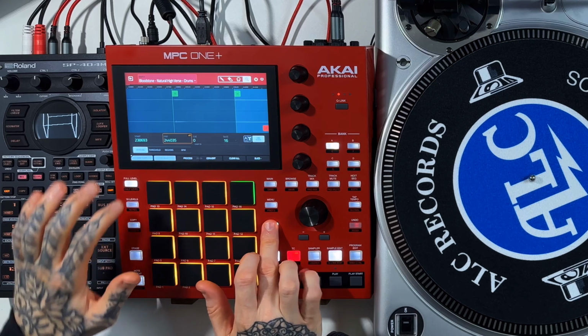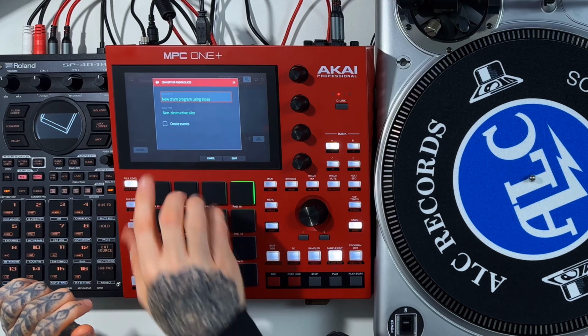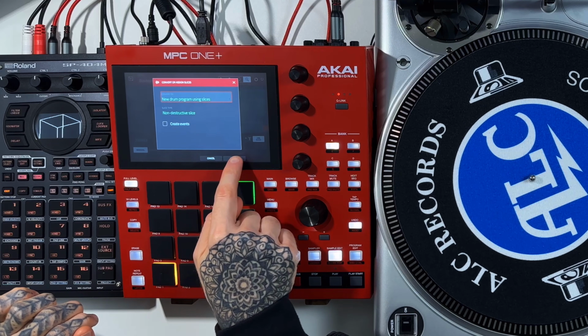Okay, now that we've tidied up, we're going to do shift and convert, and we're going to convert these to a new drum program using slices. We're going to click do it.